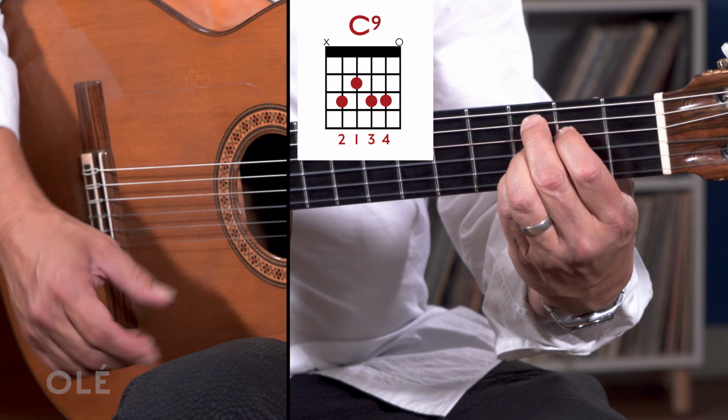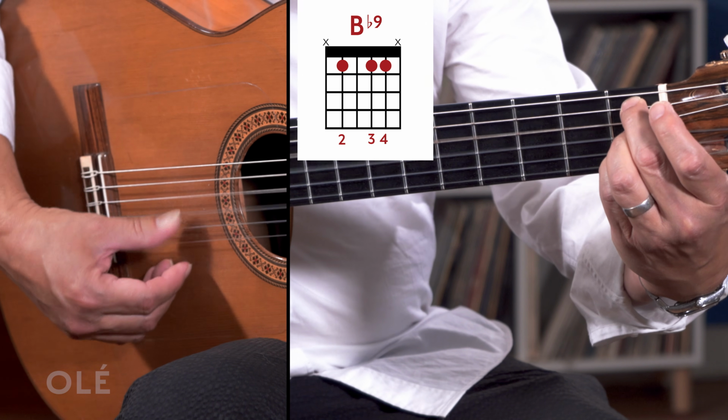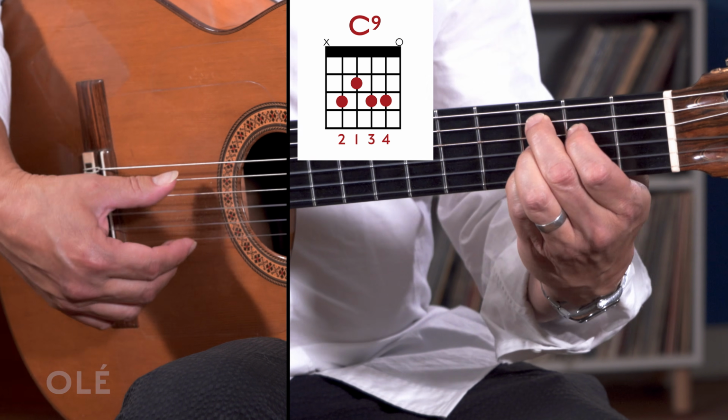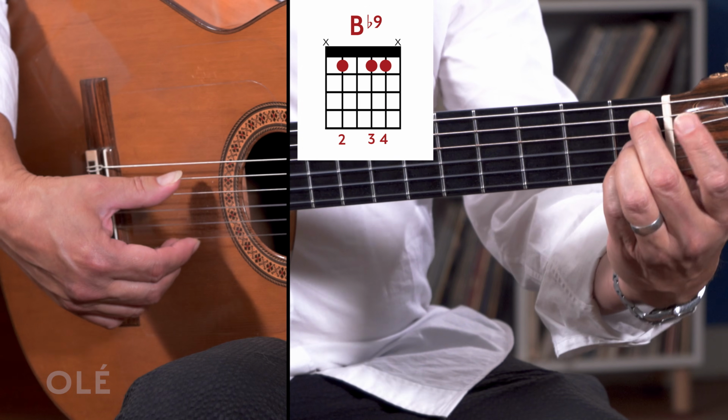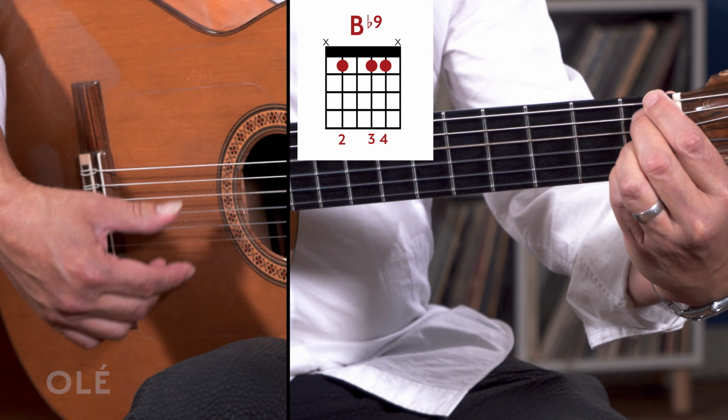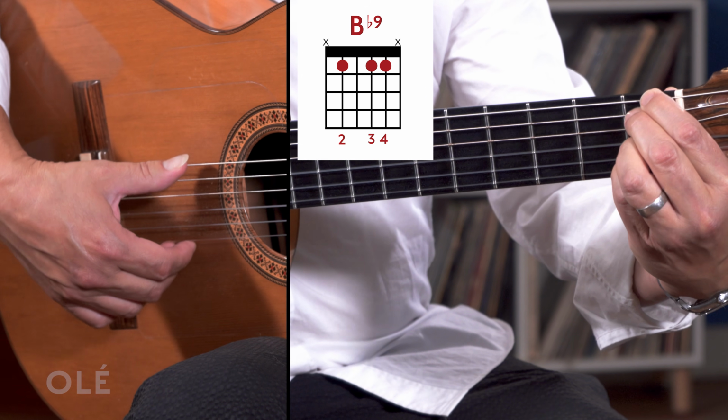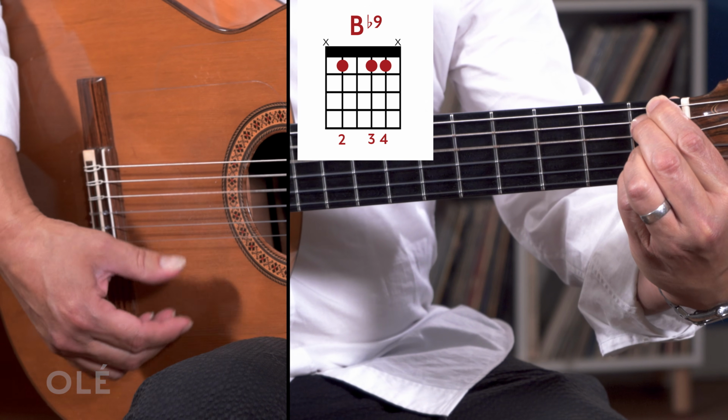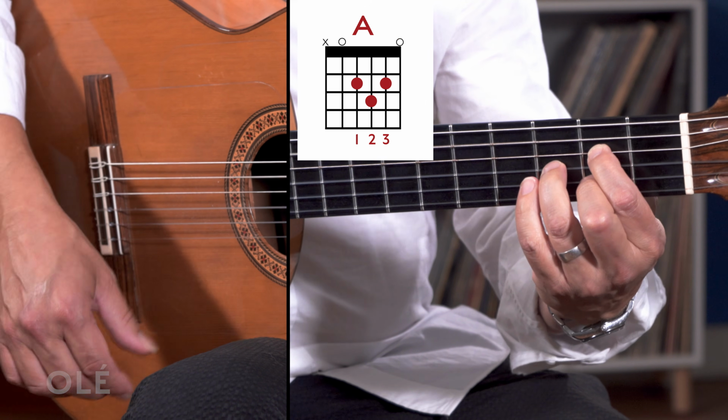C9, and then here's a really cool chord, right? It's this shape, right? But the index basically falls off the guitar. And you can even add it here, right? That's the 5th of the chord. And we get that sound, right?